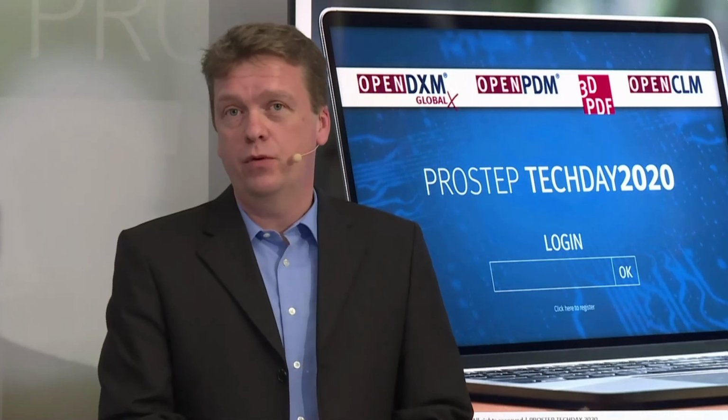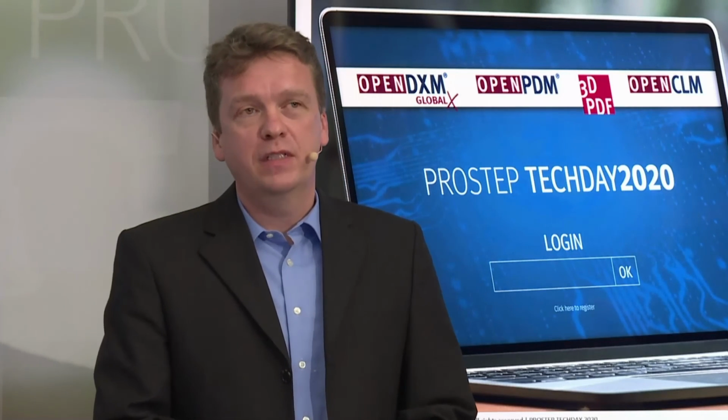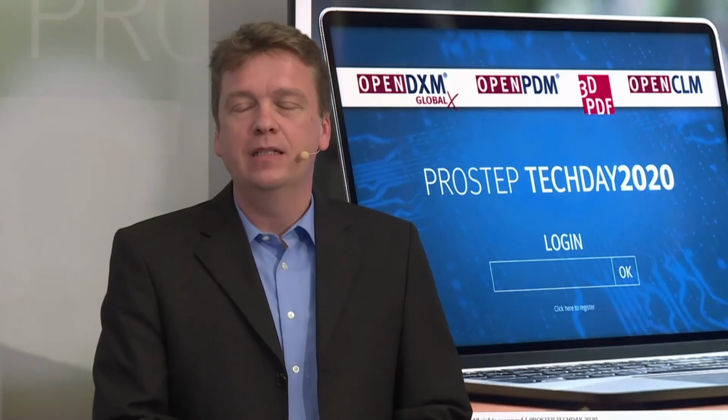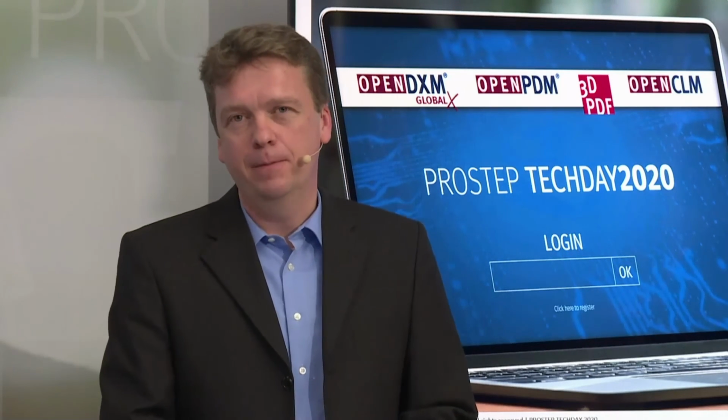What you will definitely be able to do, I'm 90% sure that will work, in Acrobat Professional, that means the commercial variant of Adobe, it will be possible to embed the STEP file in the PDF, save the PDF, and then it can only be read by Adobe Reader.